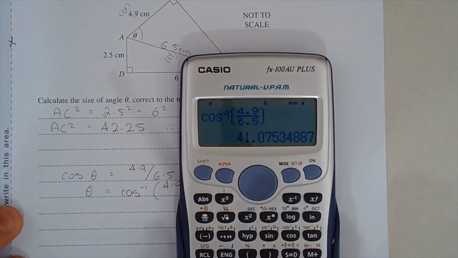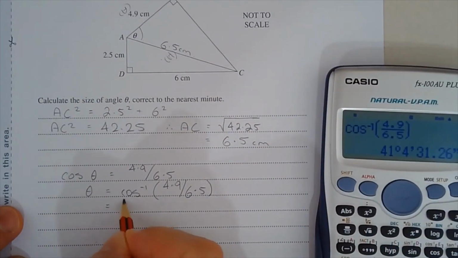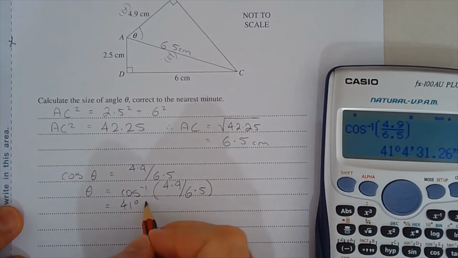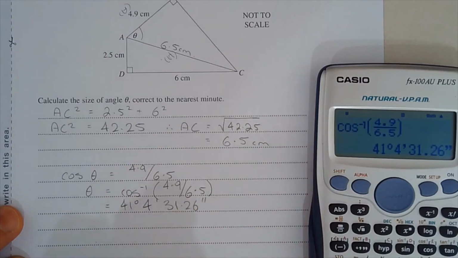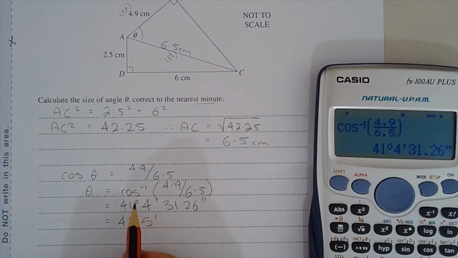Okay, so we'll press this button here, degrees, minutes, seconds. We get 41 degrees, if you can see that, yep, 4 minutes, 31.26 seconds. Now we need it rounded to the nearest minute, correct to the nearest minute. So that's going to be 41 degrees. The 4 minutes is going to become 5 minutes because it's 30 seconds and above, rounds the minute up by 1.